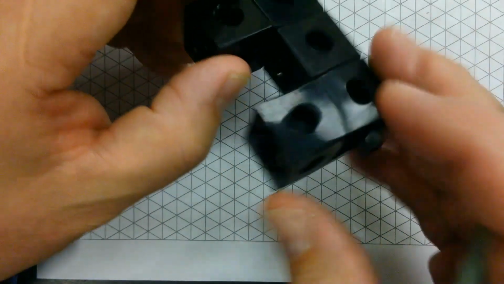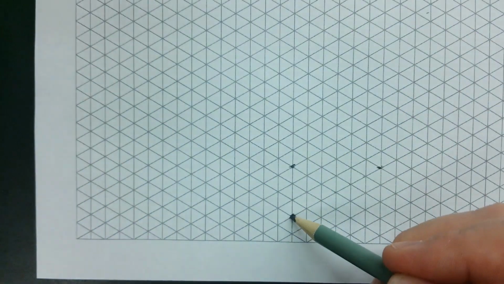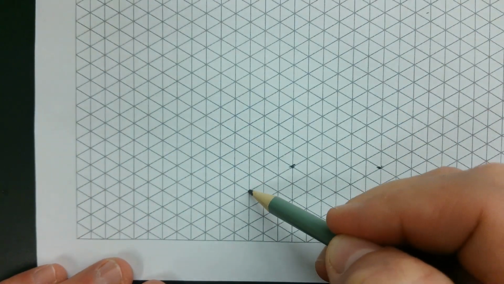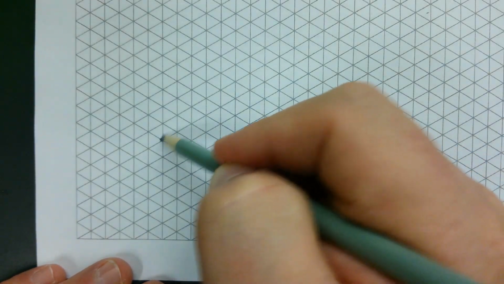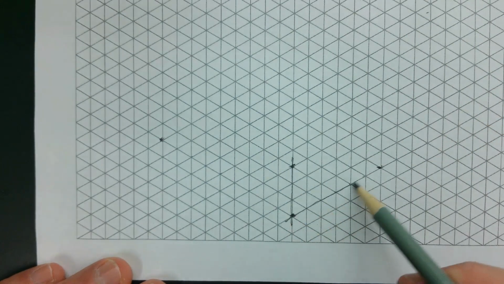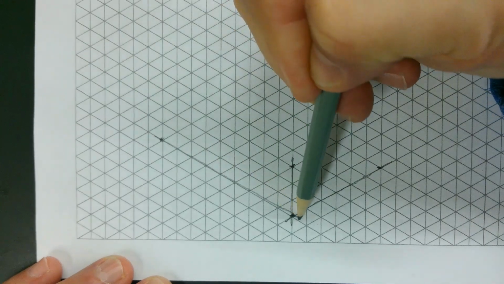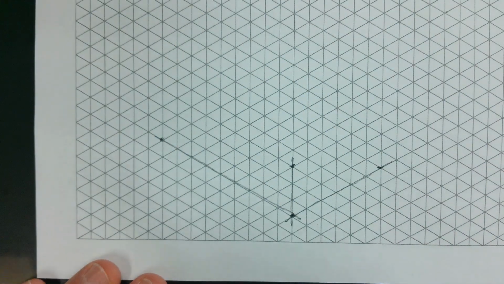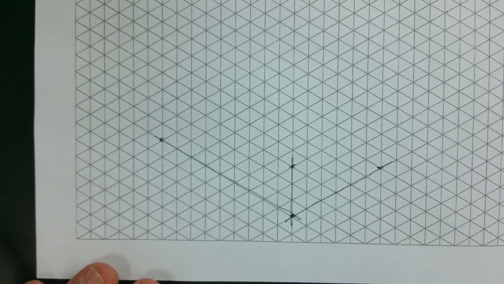And then up and to the left, 9 grid units from my base point. 1, 2, 3, 4, 5, 6, 7, 8, 9. Construction line, construction line, construction line. So I've made that V shape with the vertical line through the center of the V.